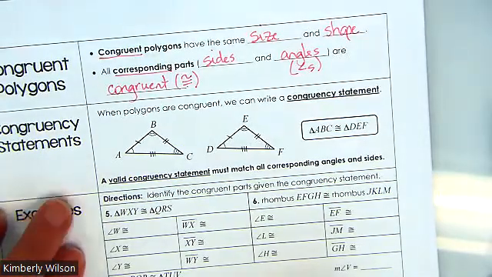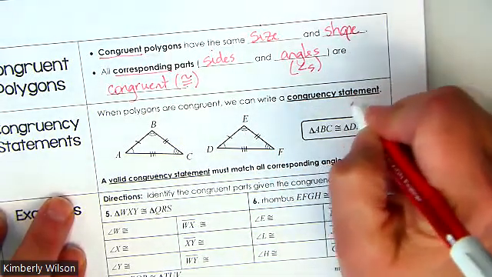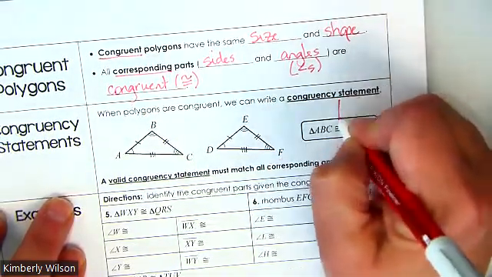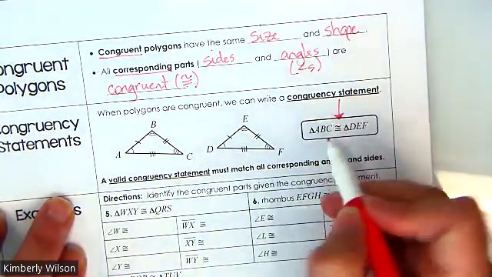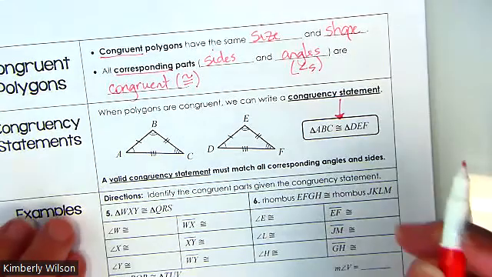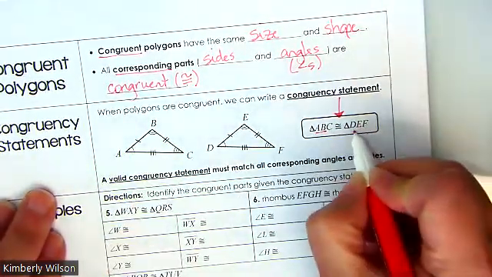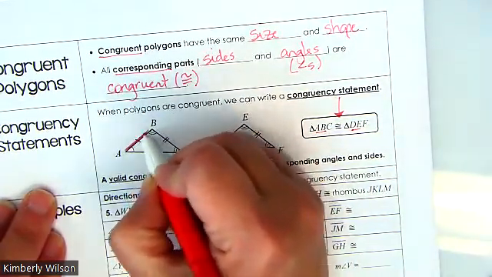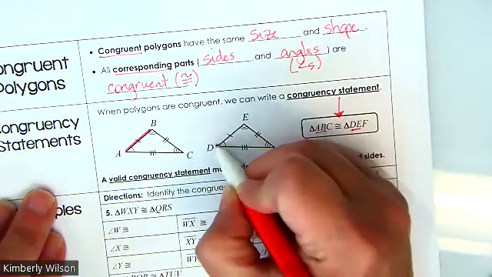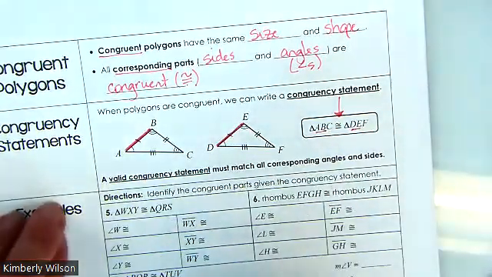When polygons are congruent, we can write the congruence statement, which is right here. You have to pay attention to the lettering. AB is congruent with DE. Notice it has the 1 tick mark.